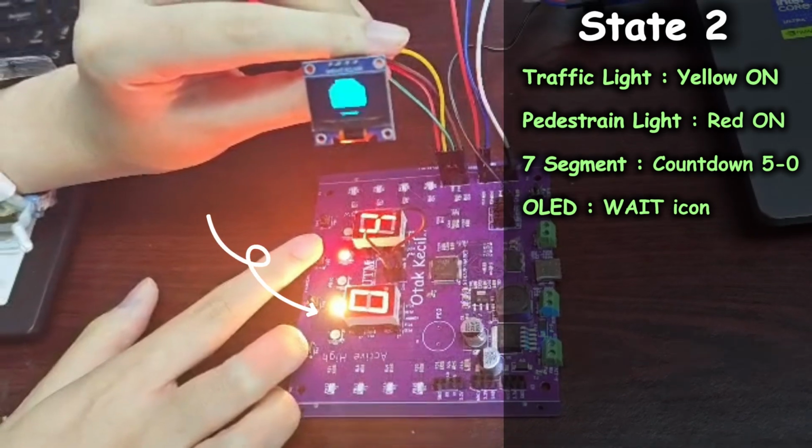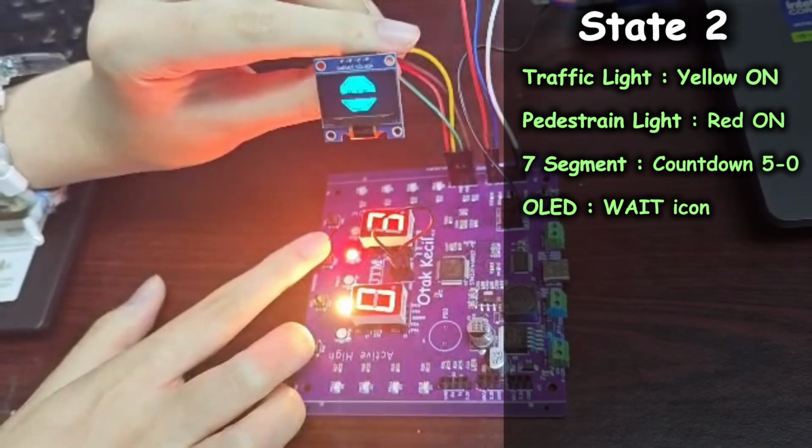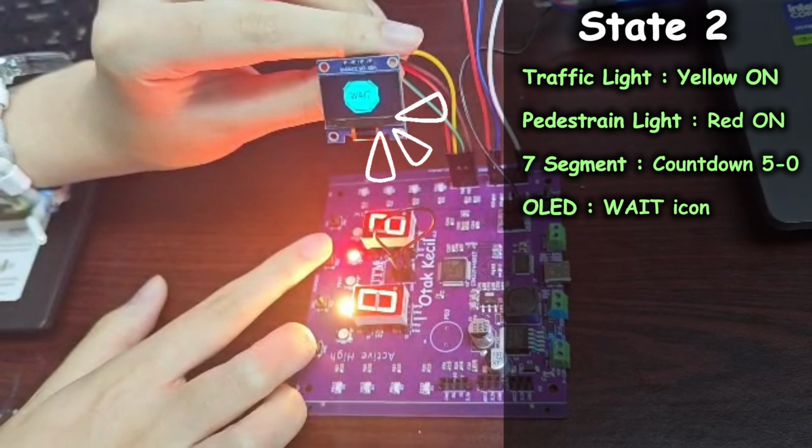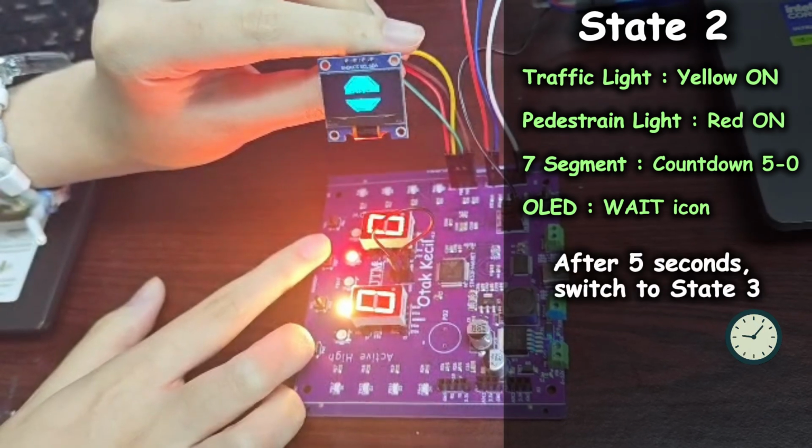At this stage, the green traffic light will switch to yellow, the 7-segment will start to count down from 5 to 0, and the OLED display will show the wait icon. After 5 seconds, it will switch to state 3.